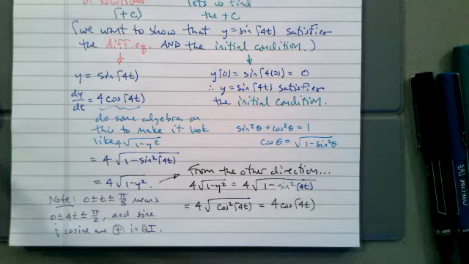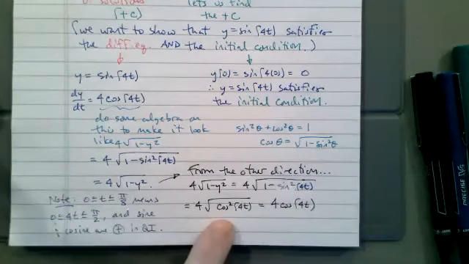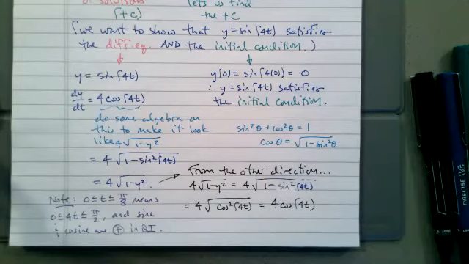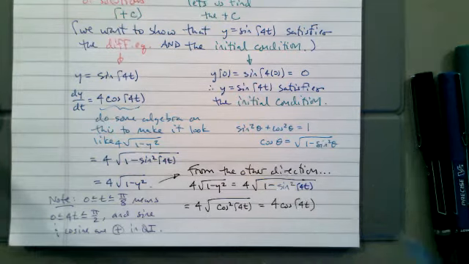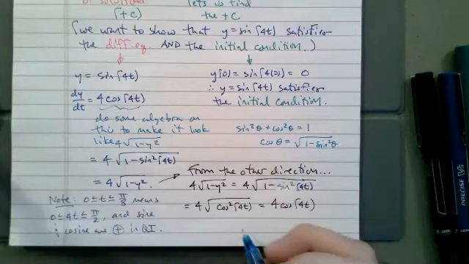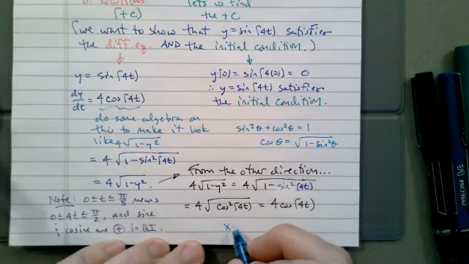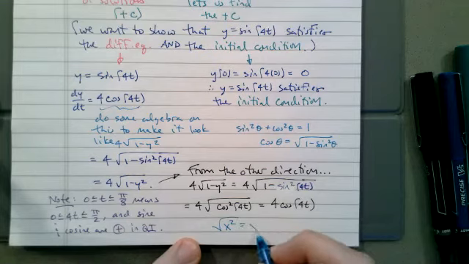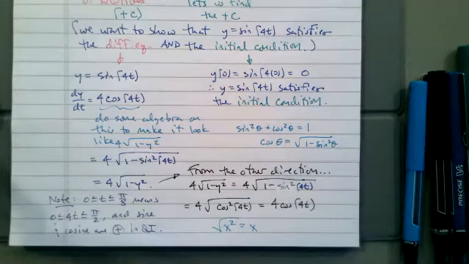Any questions? Yeah, why does the cosine squared disappear and become 4 cosine 4t? Because it's the square root of cosine squared. The square root of a square will just give you the base. And it doesn't apply to the 4t? No, because it's the cosine that's being squared. It's the square root of x squared, and that's just x. In this case, the x is cosine of 4t. We're not taking the square root of 4t.